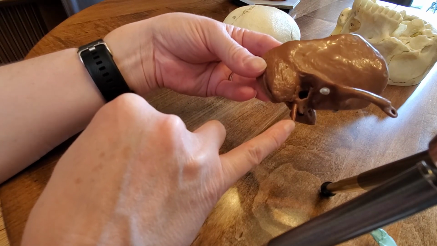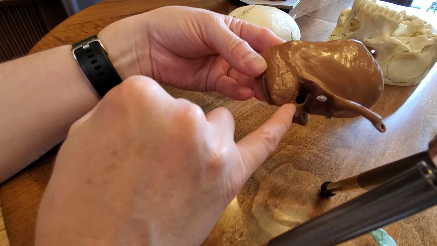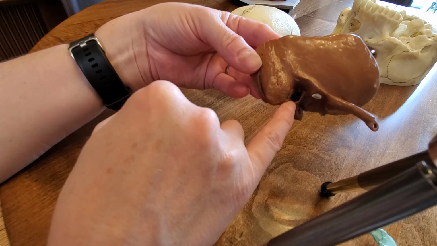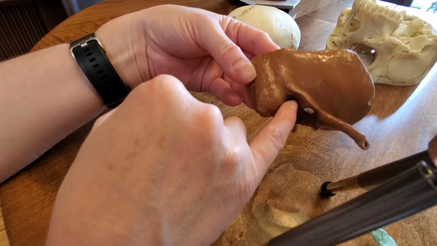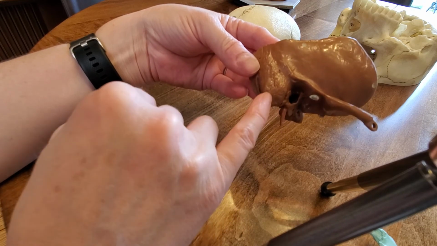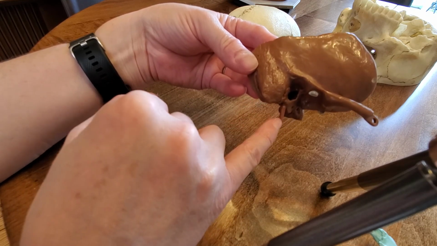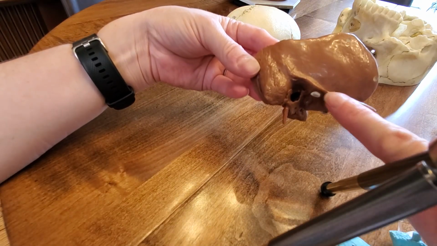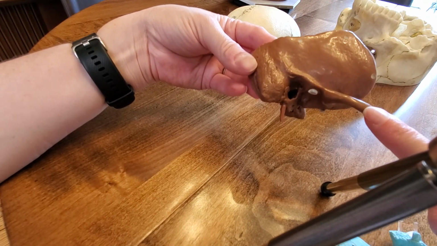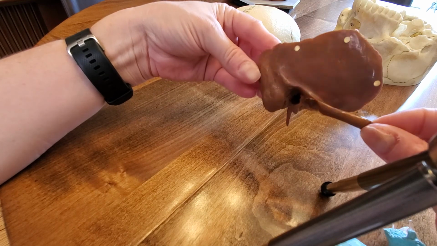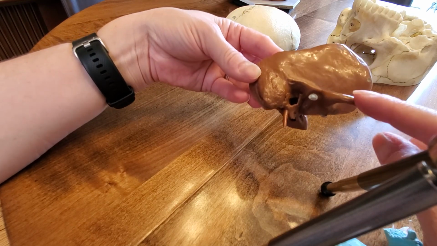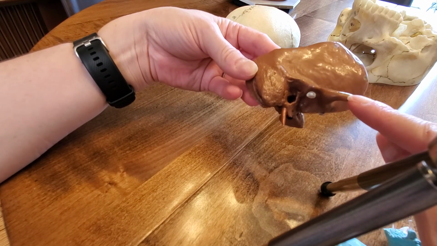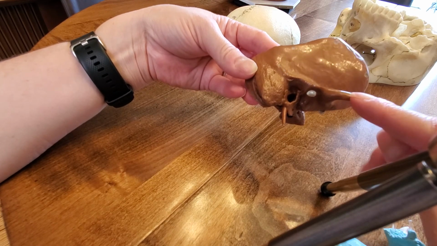Styloid process is the pointed projection. External acoustic meatus is your ear hole, this large indentation kind of right next to the mastoid and styloid processes. Then you come forward, and this large projection at the anterior portion of the bone that looks like a Bluetooth device sticking out of the ear is the zygomatic process of the temporal bone.